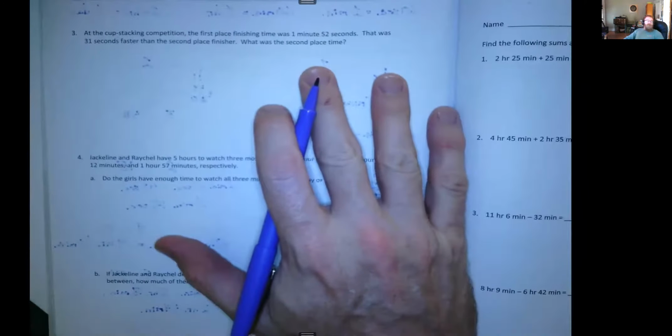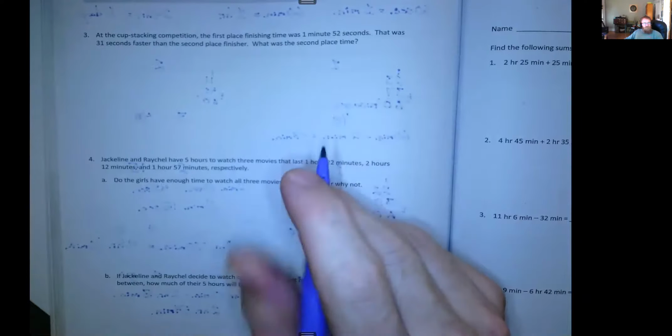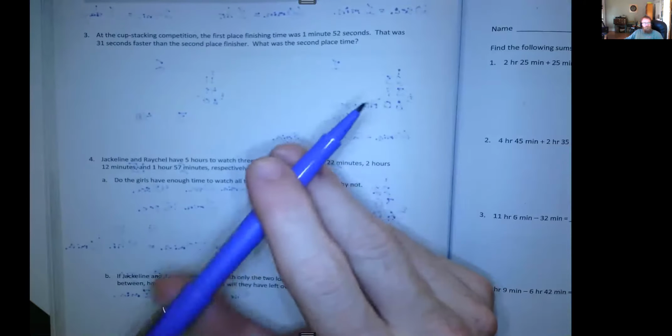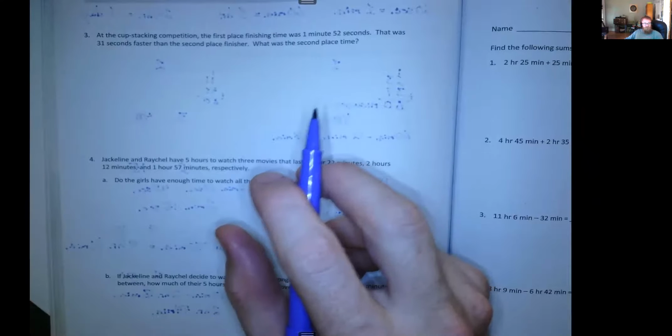Let's save E and F to do in our small groups. And let's take a look at the word problems, okay? Your exit ticket is going to look like the work we just did, but we have a couple word problems here we can solve. All right, number 3, at a cup stacking competition, the first place finishing time was 1 minute, 52 seconds. That was 31 seconds faster than the second place finisher. So what was the second place time?